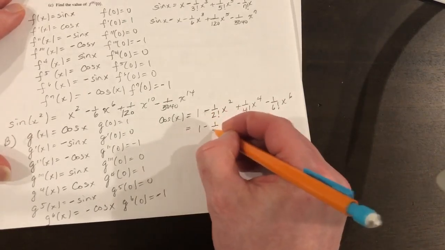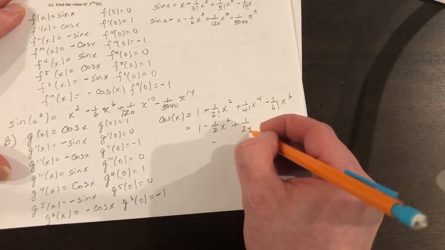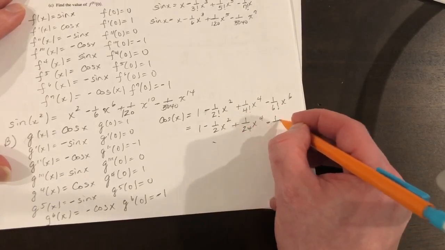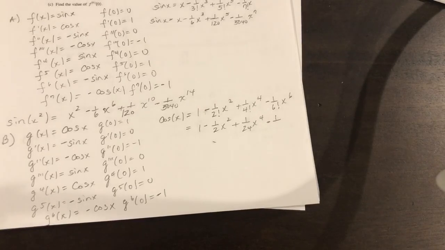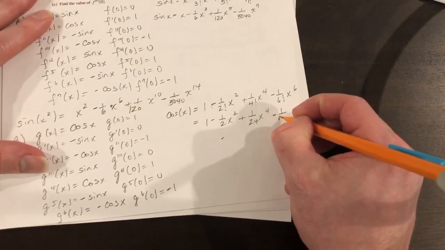So minus 1/2 x squared plus 1 over 4 factorial, which is 24, x to the 4th. I think 6 factorial is 720. Let me double check that real quick. Yeah, it's 720. 1 over 720.